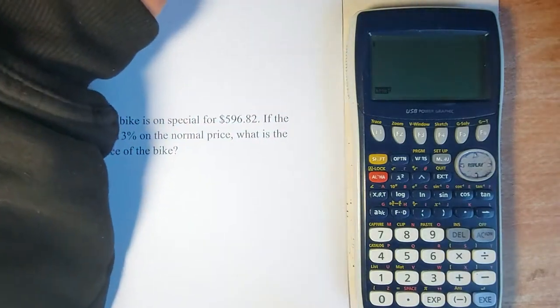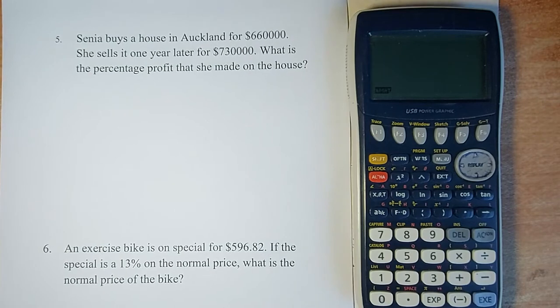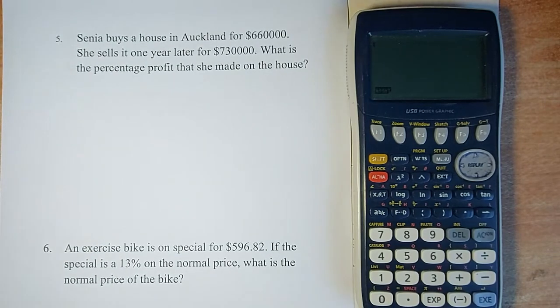Okay, now we are going to look at some of the word problems. Senior buys a house in Auckland for $660,000. She sells it 1 year later for $730,000. What is the percentage profit she made on the house?